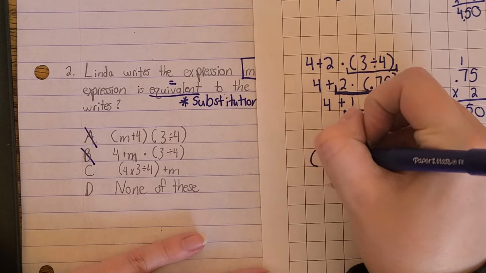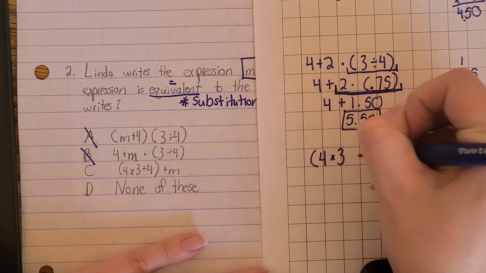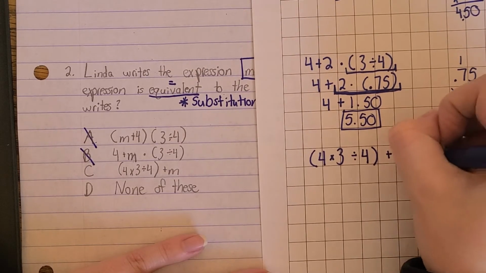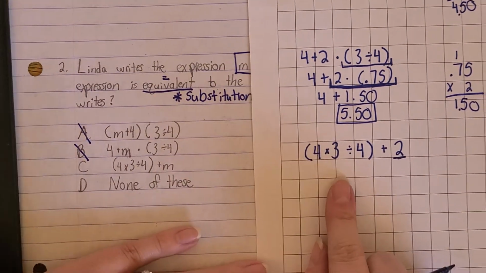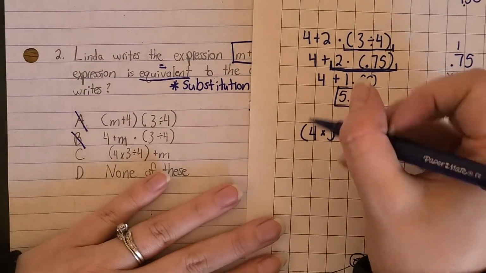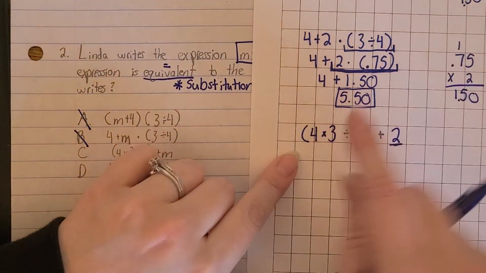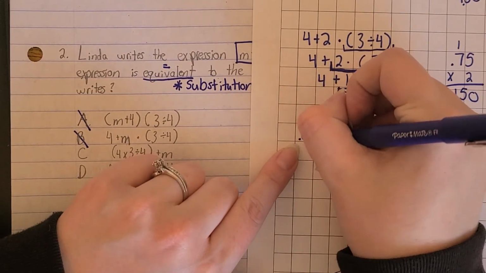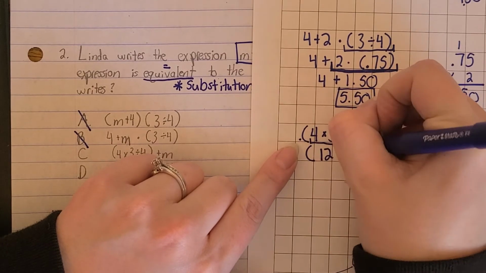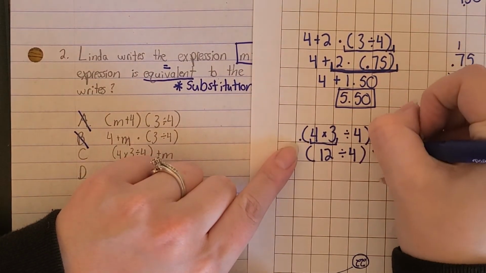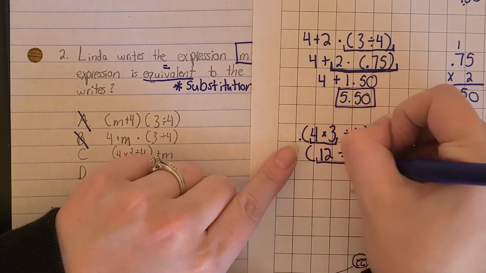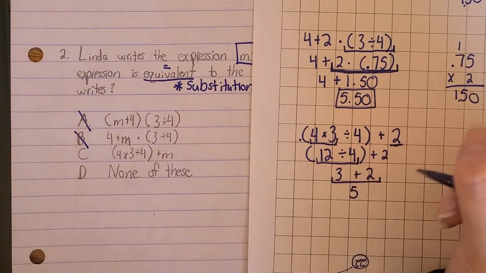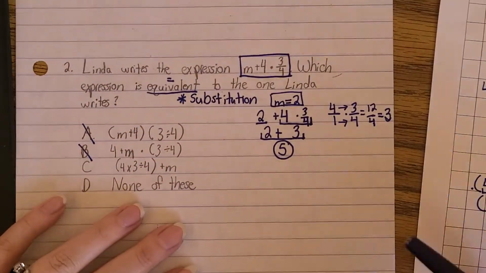Okay. 4 times 3 divided by 4 plus 2, because we're subbing it for m. All right. Okay, 4 times 3, because we're doing our group first. And in our group, we need to multiply or divide from left to right. Okay, so 4 times 3 gives me 12 divided by 4 plus 2. 12 divided by 4 is 3 plus 2 is 5. Okay, so this one is equivalent.